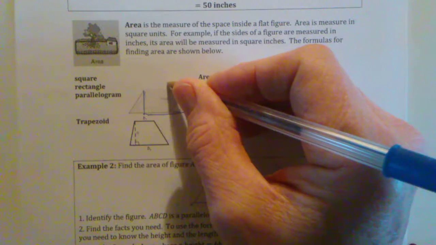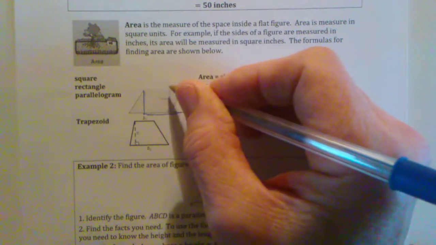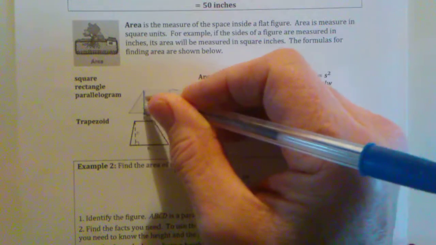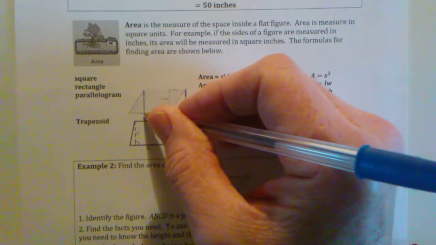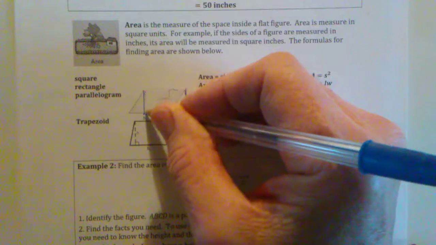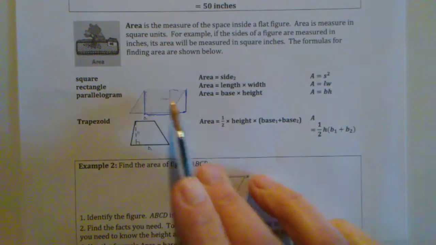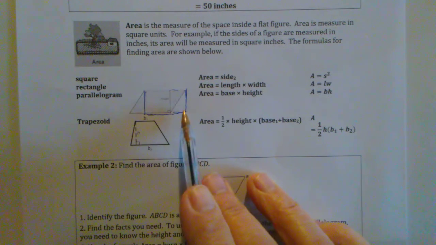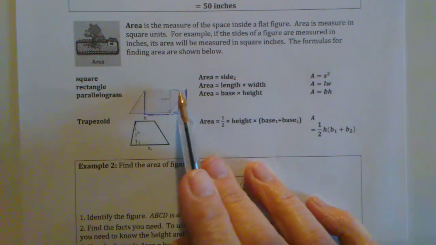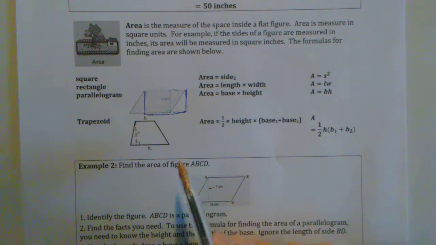It's the length, which is the base of the parallelogram, times this line here. It's not one of the sides, it's called the height: a perpendicular line from the base of one to the base of the other. So the area of a parallelogram is the base times the height, not times the side. You can do it the other way too, but it's easier to take the bigger base. The base times the height.